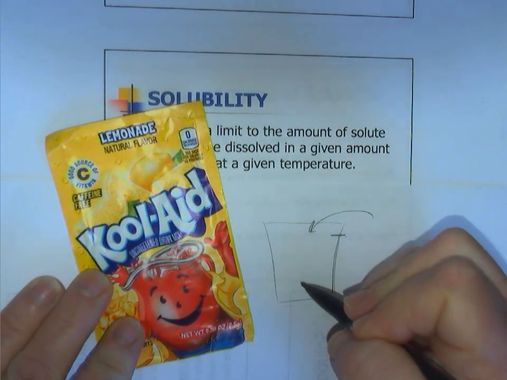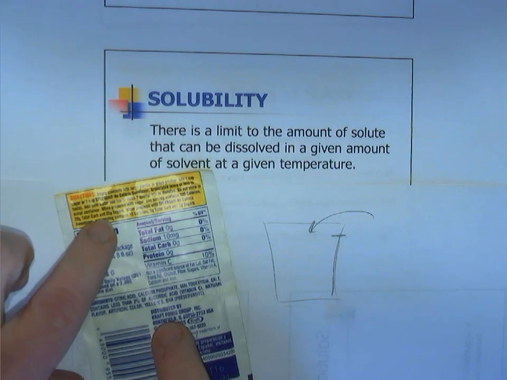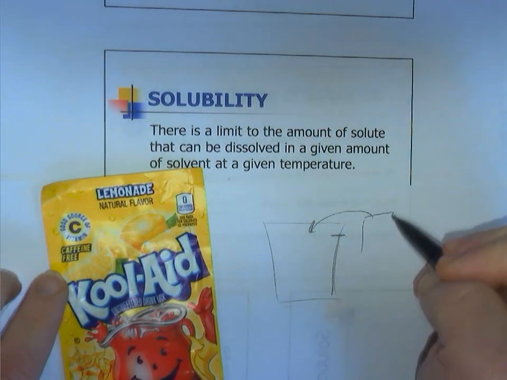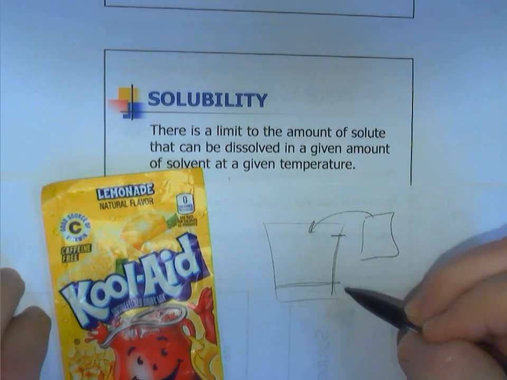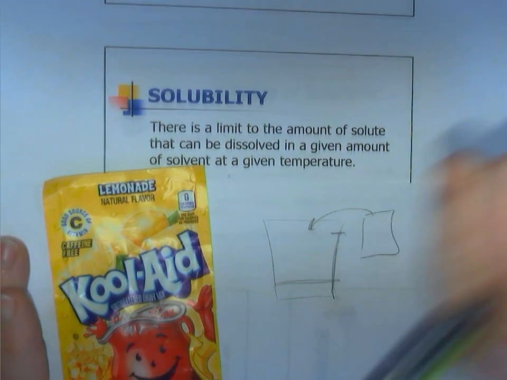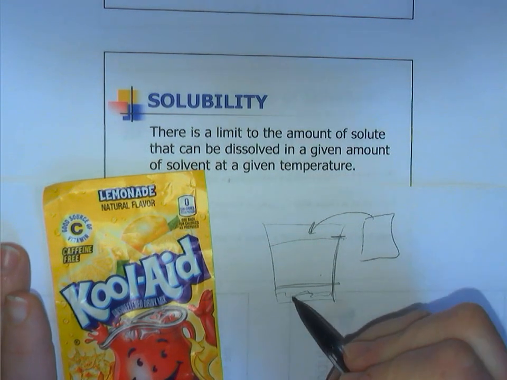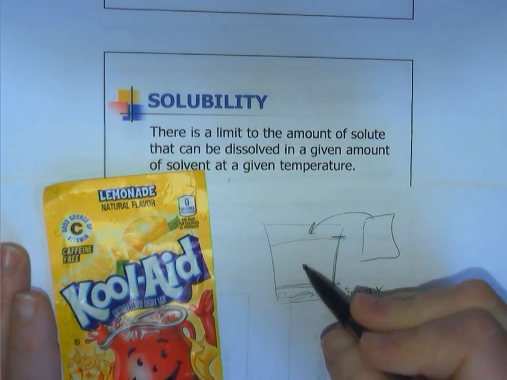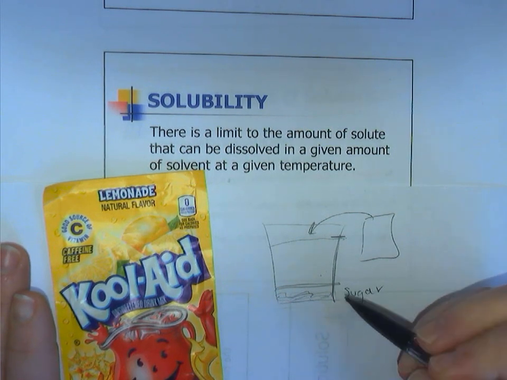Add the Kool-Aid, and the Kool-Aid directions call for 1 cup of sugar. But let me tell you, my brother would take that bag of sugar and just pour, pour, pour. And he would just make it as sugary sweet as possible. And actually, what he would end up getting was this sludge of undissolved sugar on the bottom. There's a limit to how much sugar, how much solute can be dissolved in the given amount of solvent at that temperature.